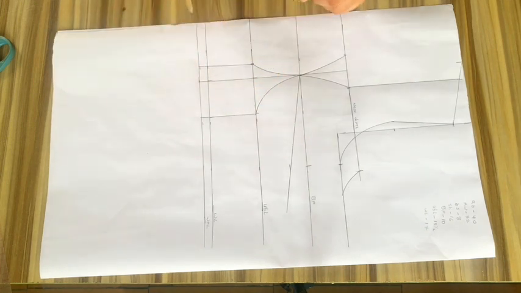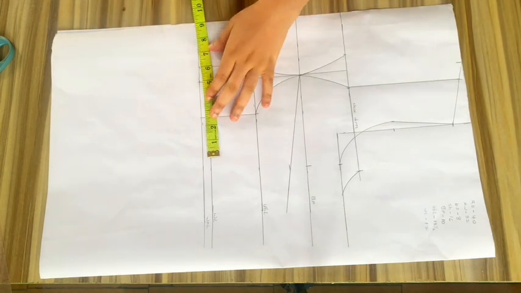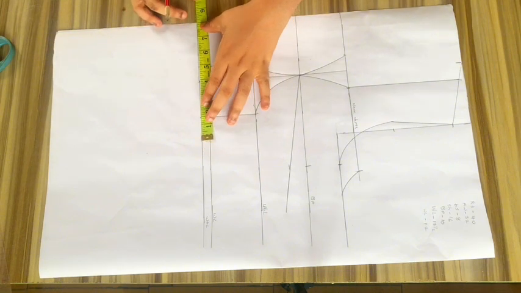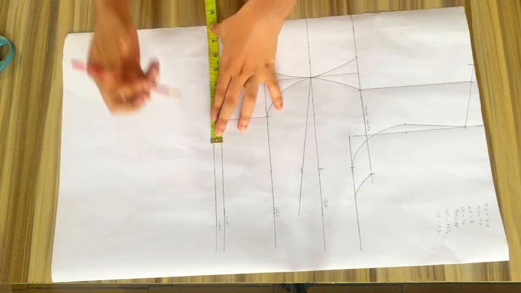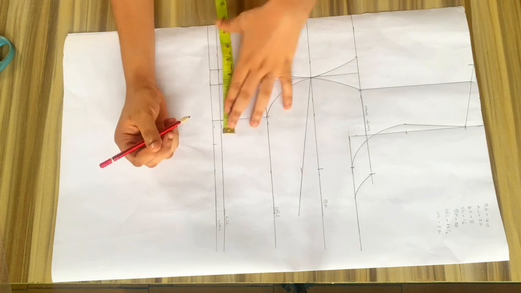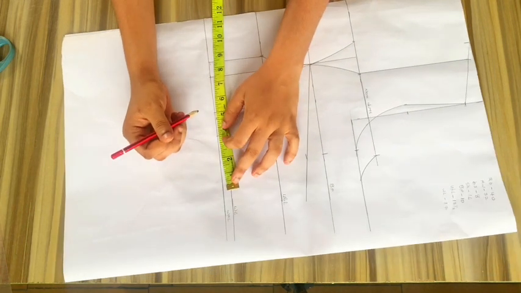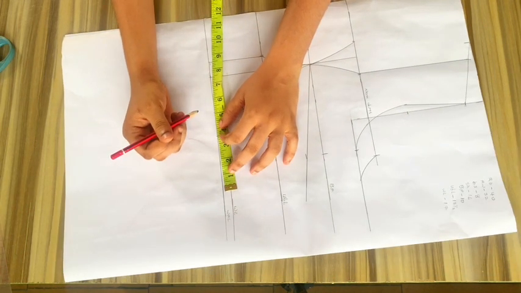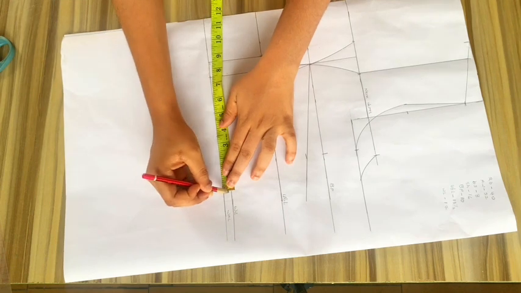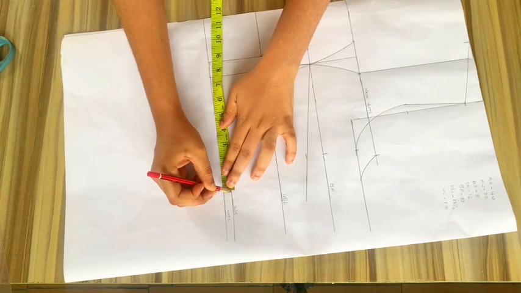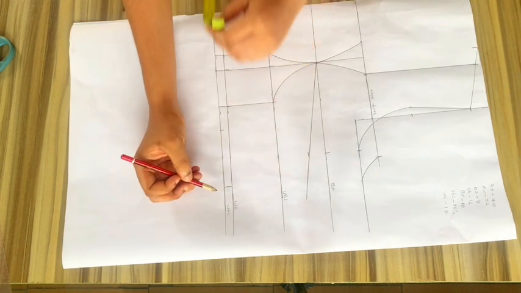So our round waist measurement is 32. 32 divided by 4 is 8 inches. So I'll mark 8 inches starting from this point all the way down. I will replace the 3.5 inches. So replacing the 3.5 inches, this is where it is.